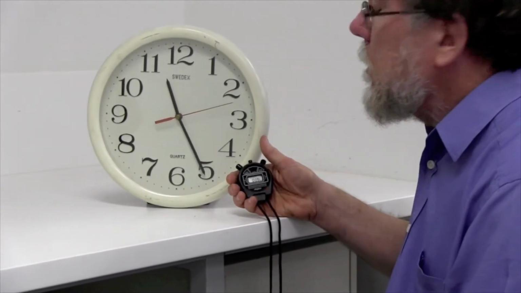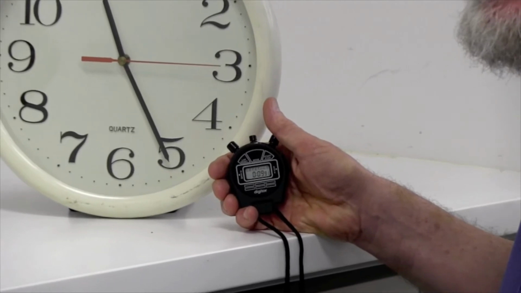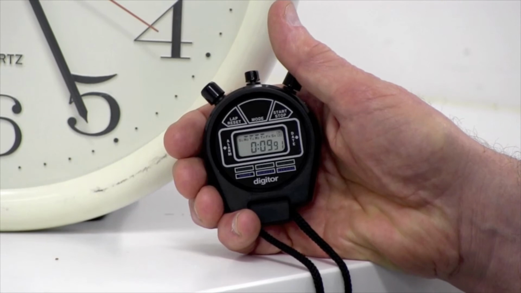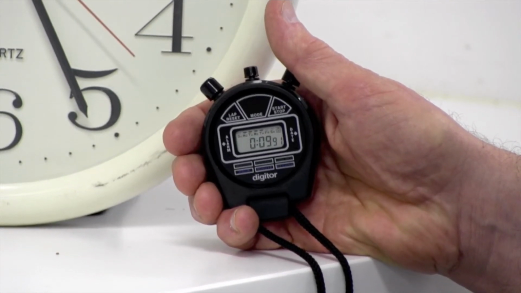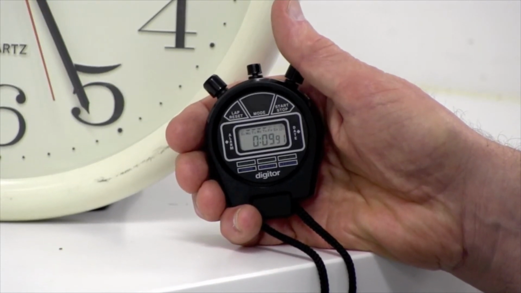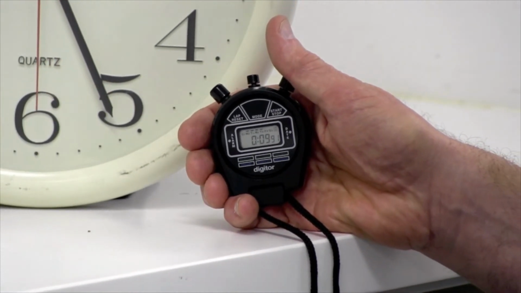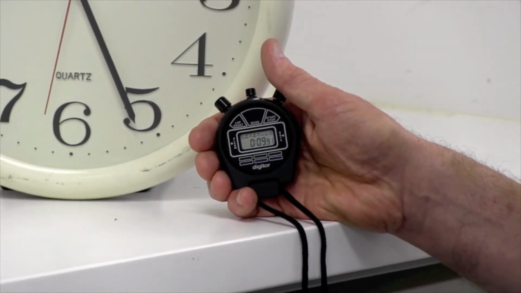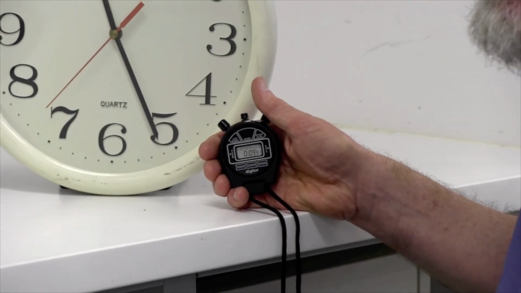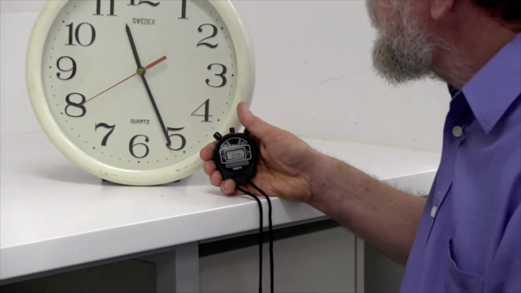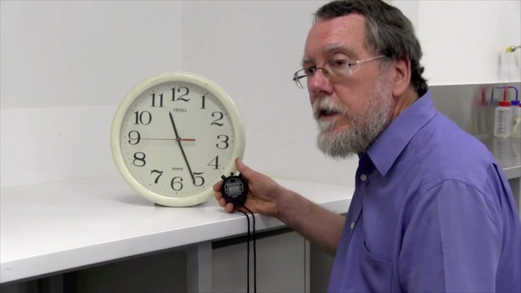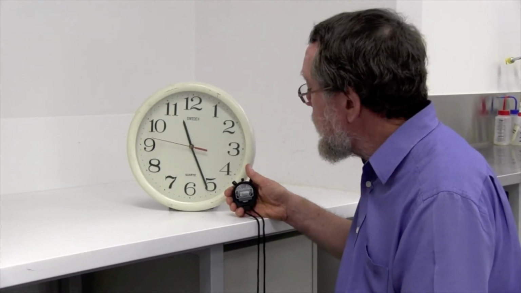I measured 9.91 seconds. That's 0.09 of a second too fast. In other words, my uncertainty in timing in this particular case is 0.09 of a second. I've done this before and got a reading of 10.09. I have read 0.09 too big. And so it seems that the uncertainty in my reading is about 0.09 of a second.